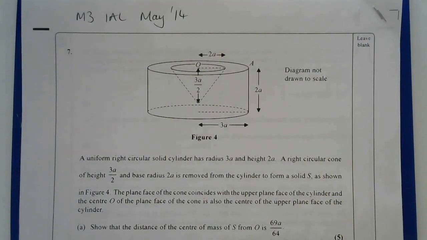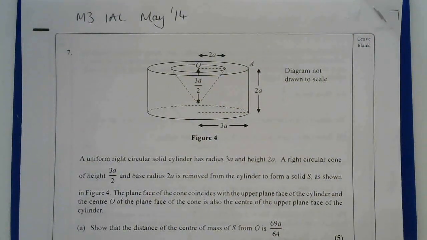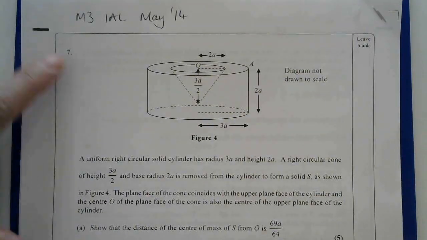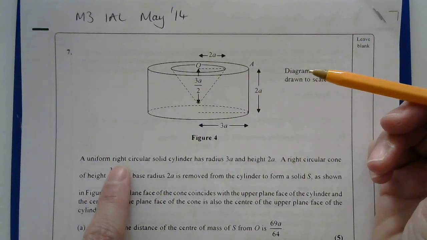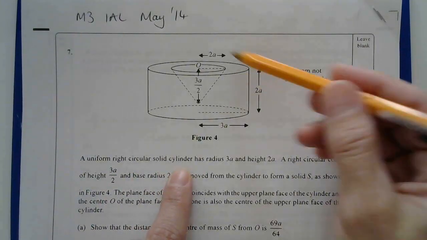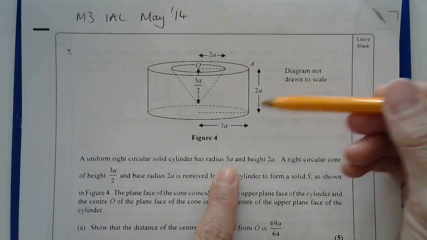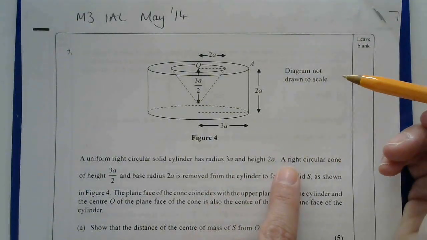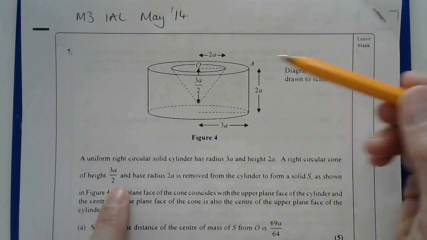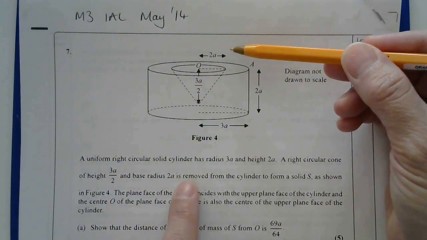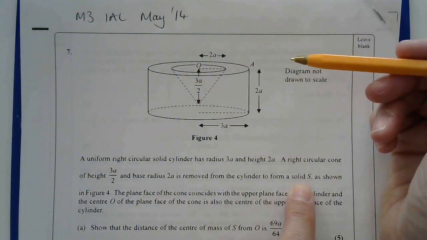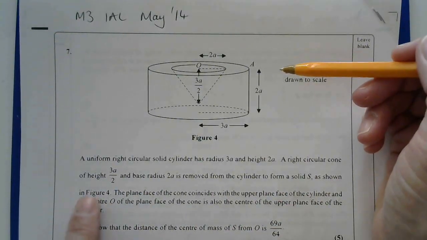Hello, today I'm looking at M3 International A-Level, May 2014. This is question 7. I have a uniform right circular solid cylinder with radius 3a and height 2a. A right circular cone of height 3a over 2 and base radius 2a is removed from the cylinder to form a solid S, as shown in figure 4.